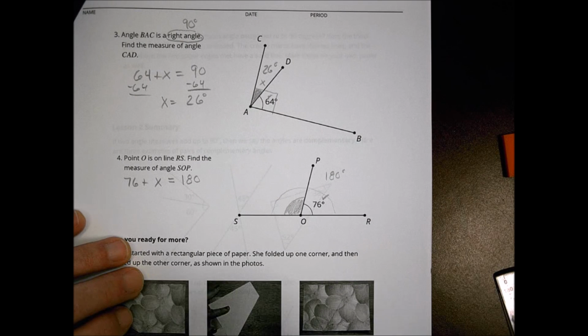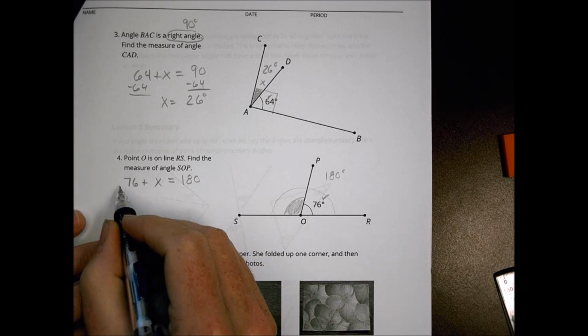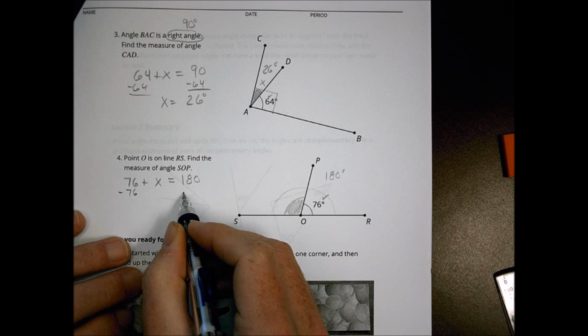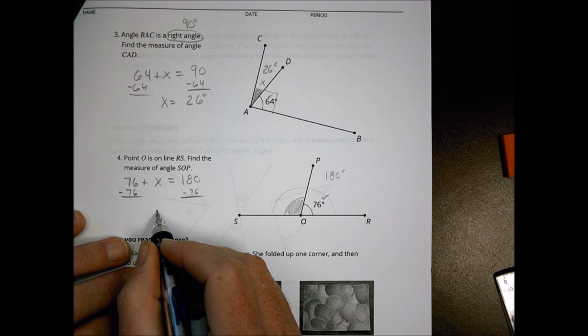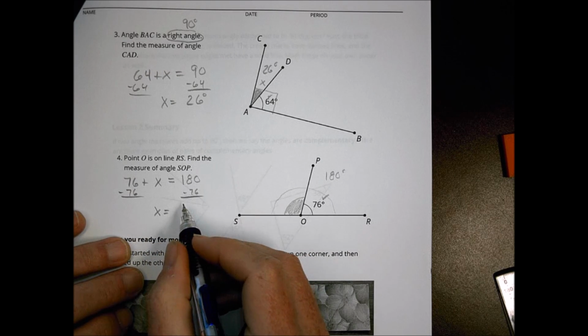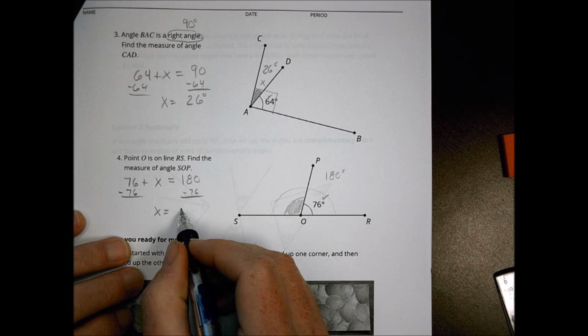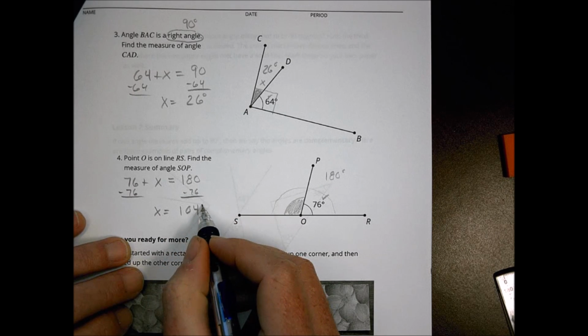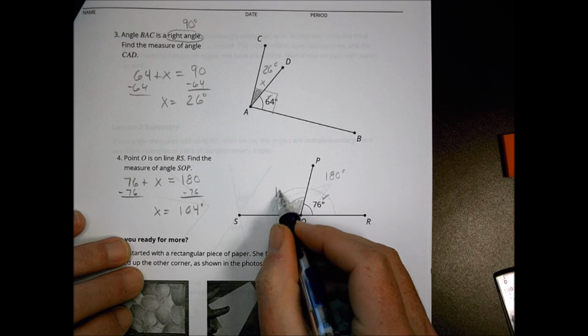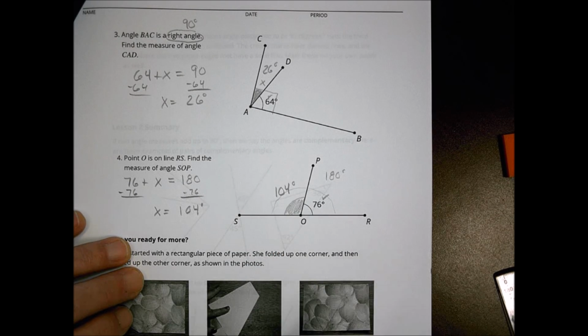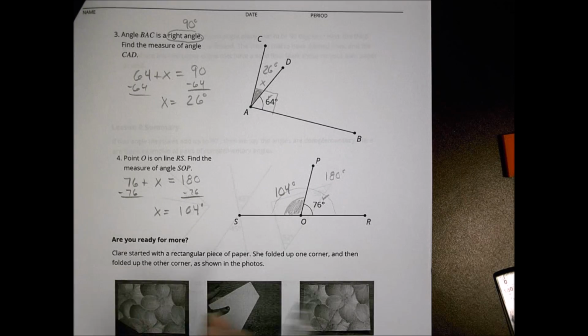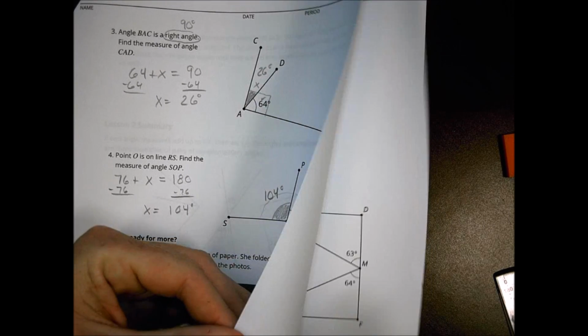So now we can find out what the missing angle measurement is by subtracting 76 from both sides. We have X over here, and 180 minus 76 is going to be equal to 104 degrees. So this little space right here is 104 degrees. Very, very cool.